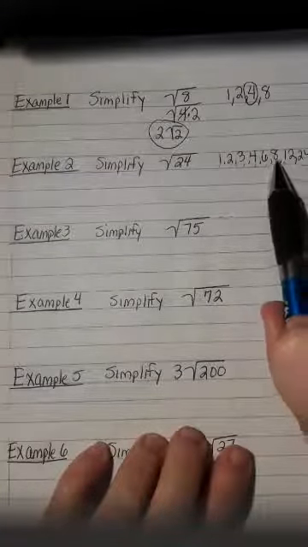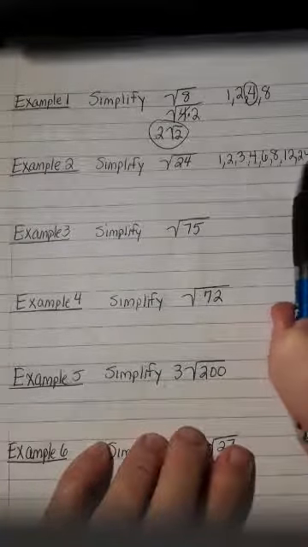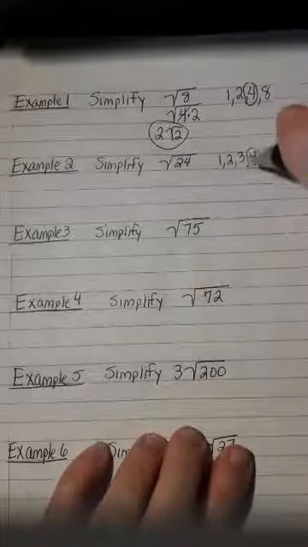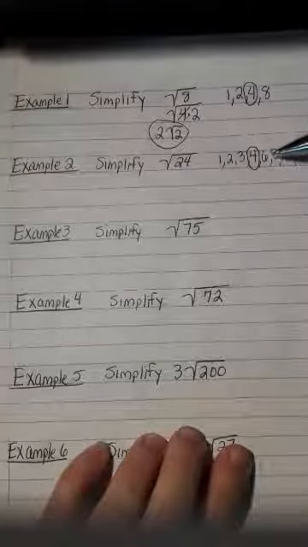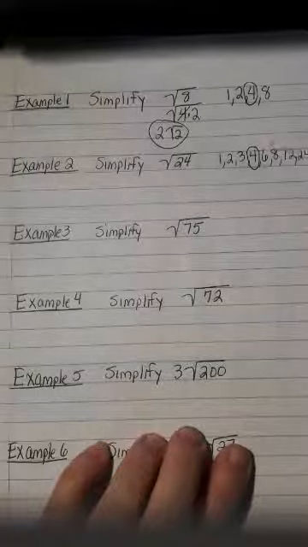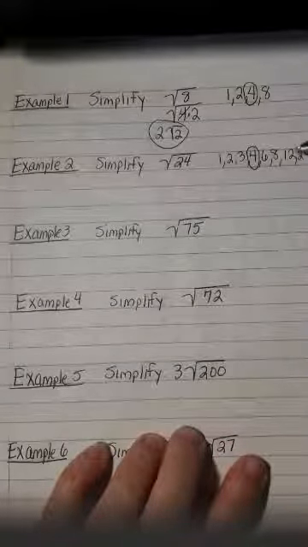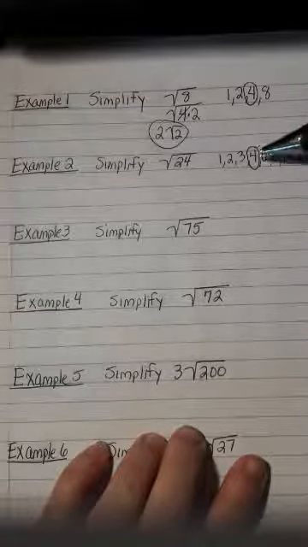But what you're looking for, you don't care about any of those factors except the one that's the perfect square. The perfect square is 4 because 2 times 2 is 4. See, there's not anything times itself that's 6. There's not anything times itself that's 8. There's not anything times itself that's 12. But 2 times 2 is 4.